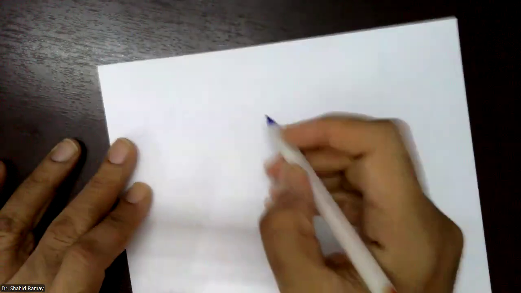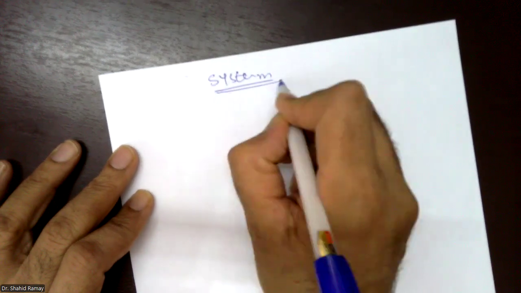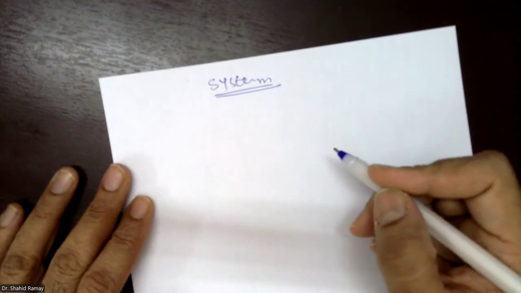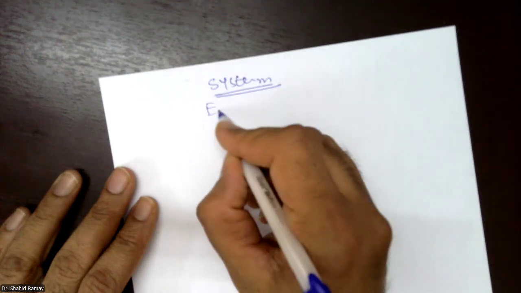So, the lecture today is about work, energy, and power. In the last lecture, we already studied something in chapter number 10, and those things were about the system. We studied that a small portion of the universe is called a system. And then we studied energy.